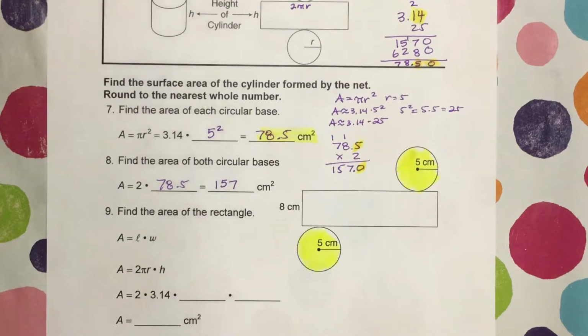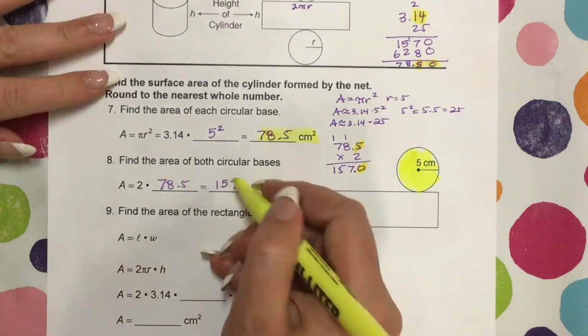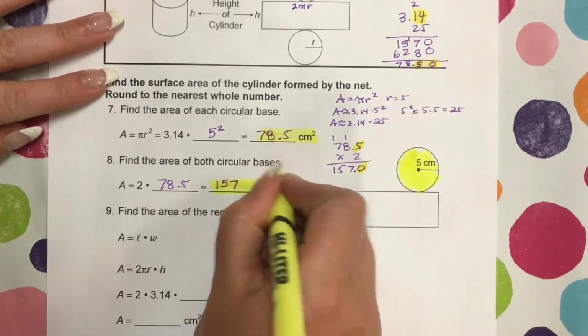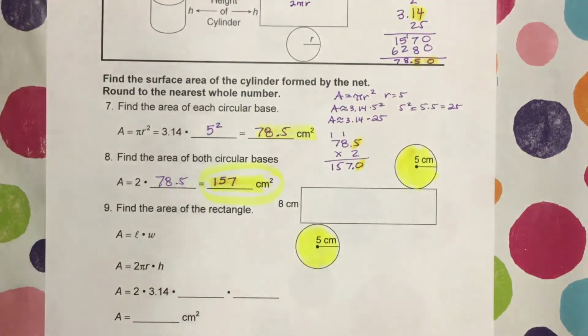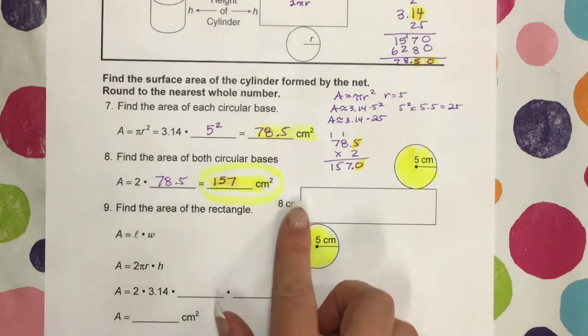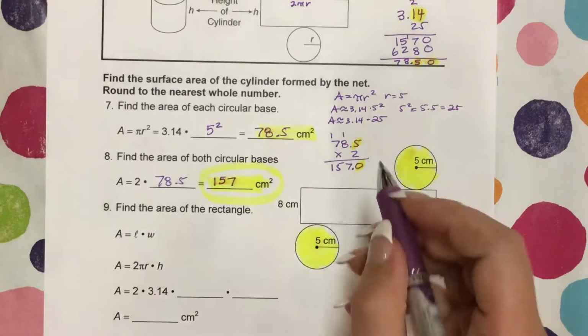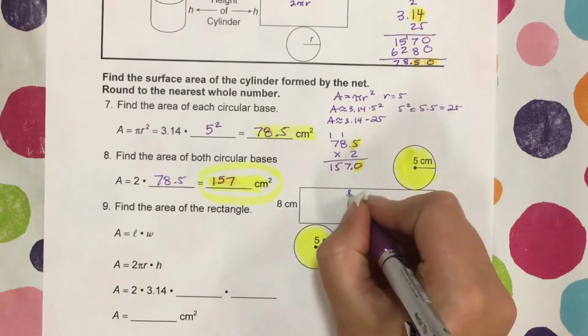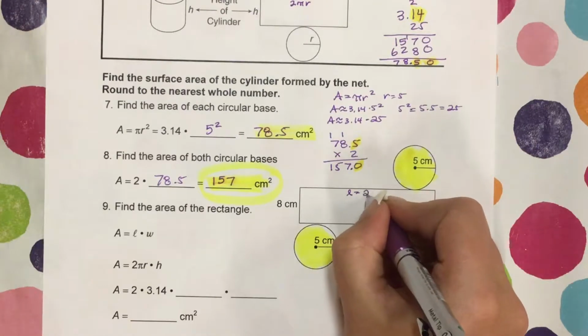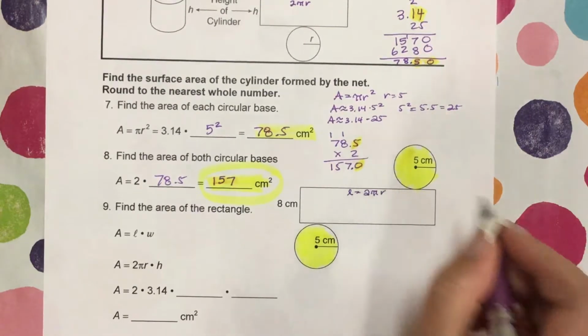Perfect. So that's the area of both of the circular bases. That's what we're going with. All of that is 157. Now we need to find the area of the rectangle. Well, we know the height is 8. And this length is actually going to be the same thing as the circumference, which is 2 pi r.